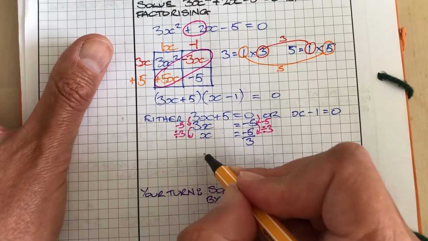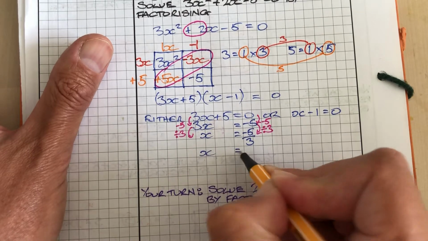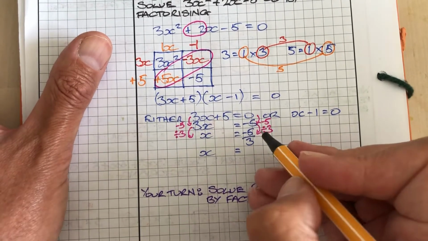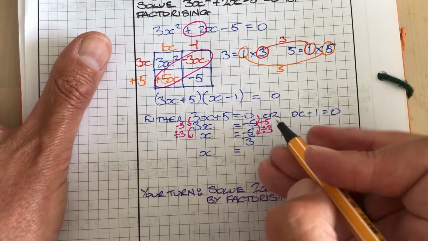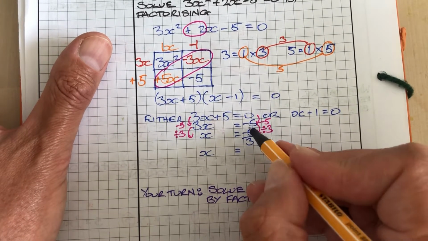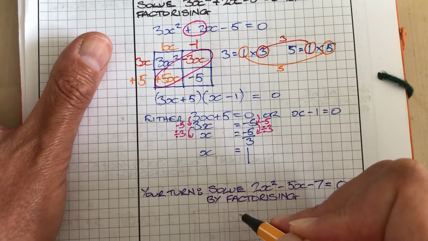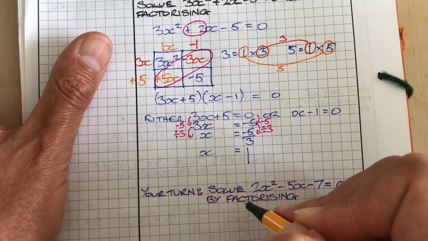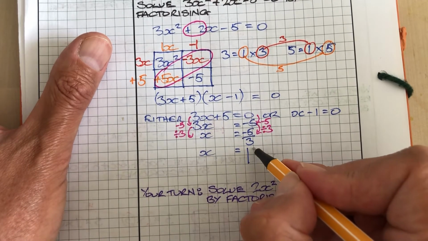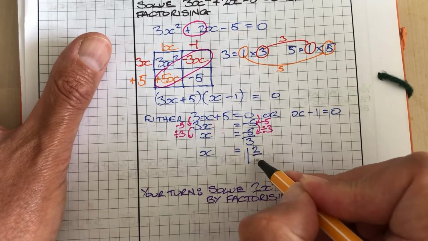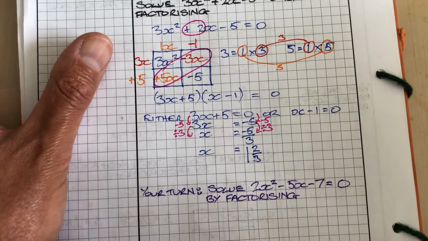If you do prefer to go further, then we can say that x is, well, what is negative 5 divided by 3? Well, ignore the minus sign. 5 divided by 3. How many times does 3 go into 5? It goes in once. 1 times 3 is 3, so there are 2 left over. That's 2 still to be divided by 3. 1 and 2/3.